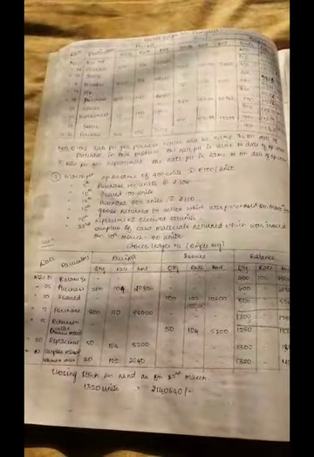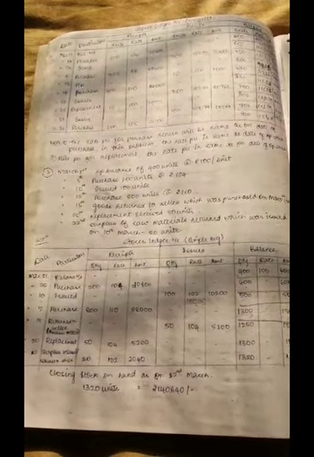Now look at the next transaction here. On March 15 there is returns to seller. Returns to seller means purchase returns. So purchase returns means whatever you have purchased earlier. So they are given in the question: on 15th you have return to seller, that is purchase returns.